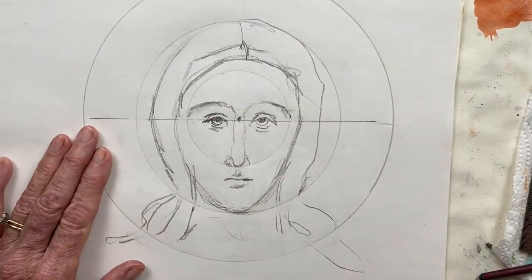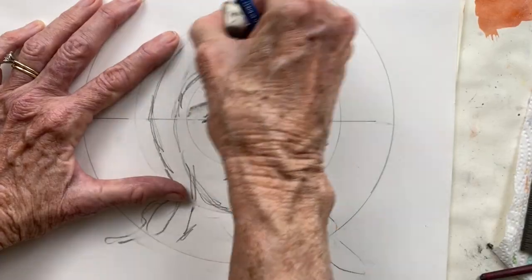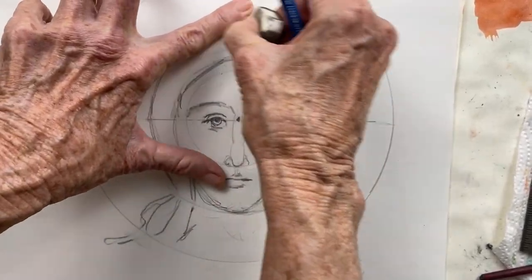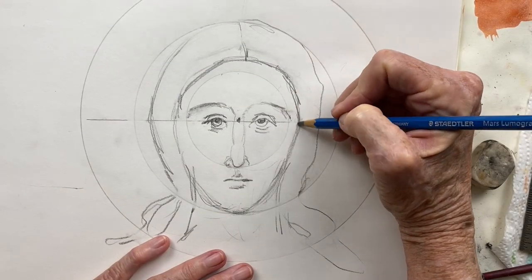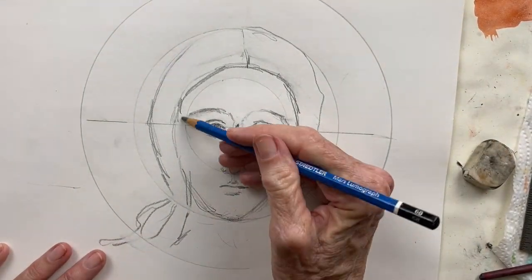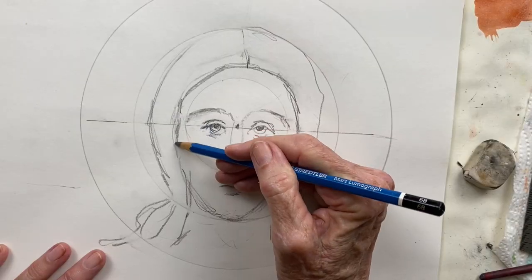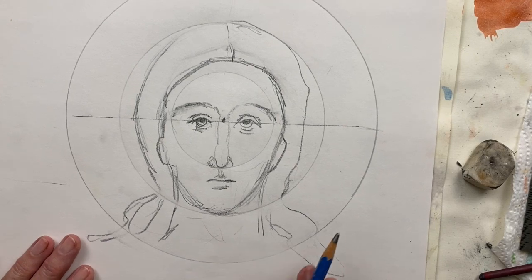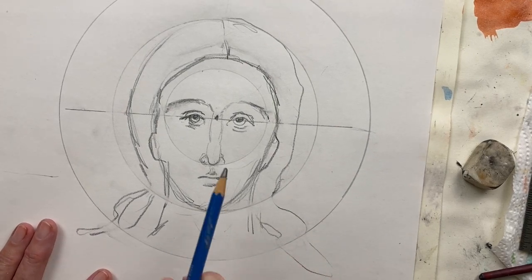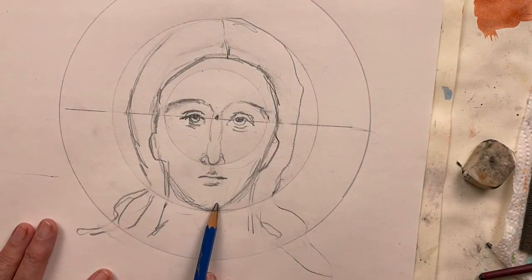And they're all correct. But as an aid toward creating your drawings, if you will practice in your sketchbooks, using this to come up with your drawing, you will always have correct proportions.